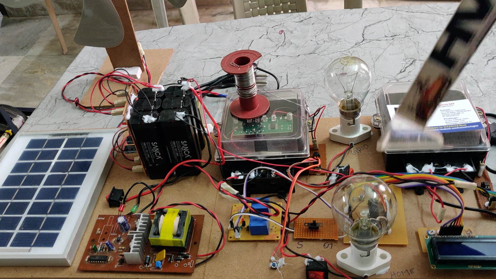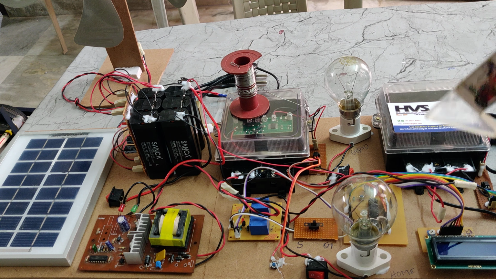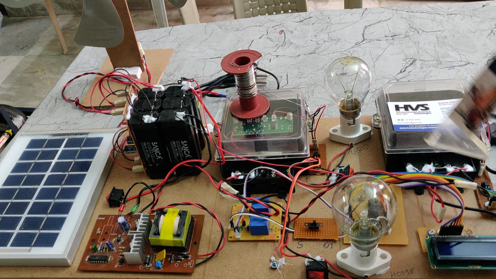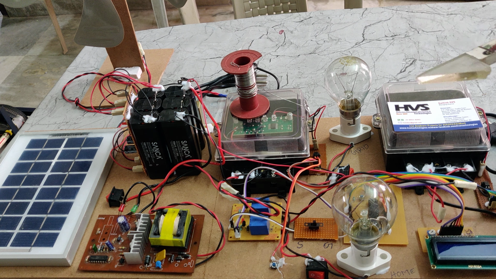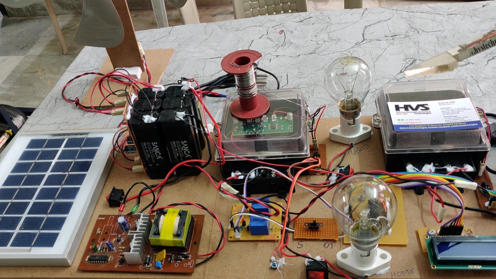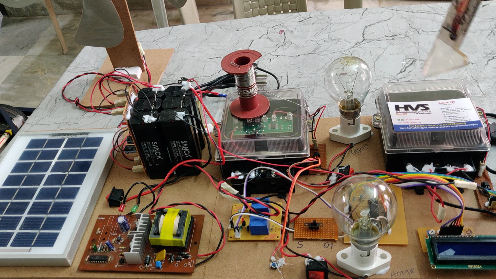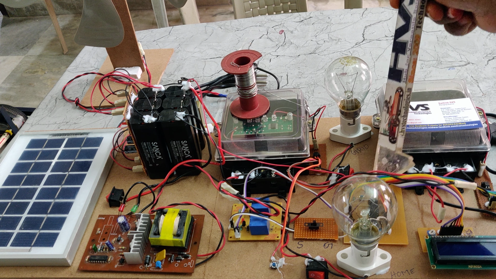The microcontroller will measure how much energy you consumed through this government energy meter, and the net metering system will display on the LCD screen whether you need to pay the government or the government needs to pay you. That is net metering, done with the help of these two energy meters by the PIC microcontroller.